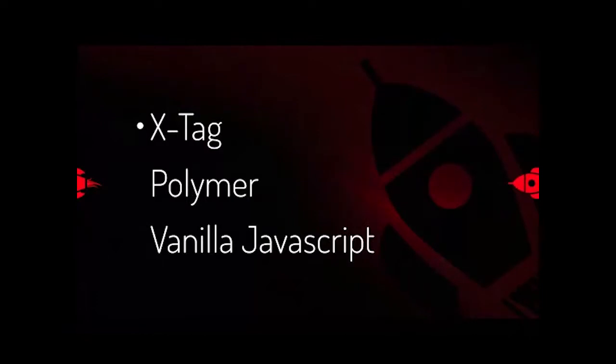We didn't look much into Xtag because we realized that it wasn't as big of a community at the time, and we did very light research there. So the one that really stuck out to us was Polymer. We really enjoyed Polymer. We enjoyed the way that the elements were created using another element. We really love the kind of sugar on top that Polymer provides to you, and the binding, and so we were happy with Polymer.